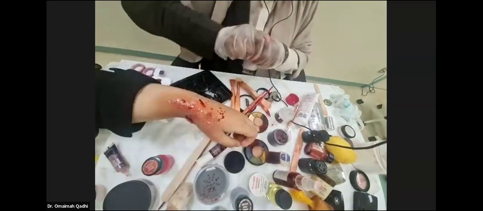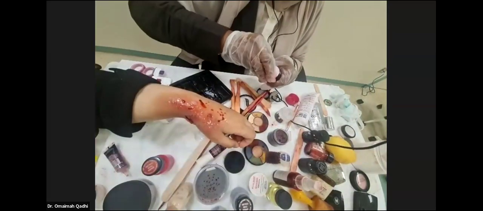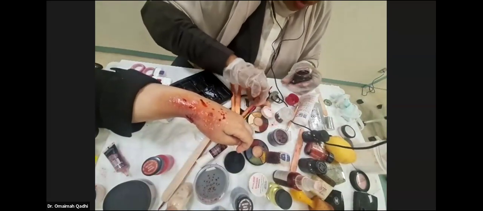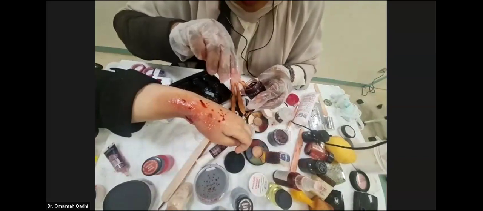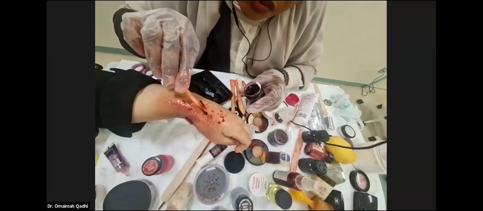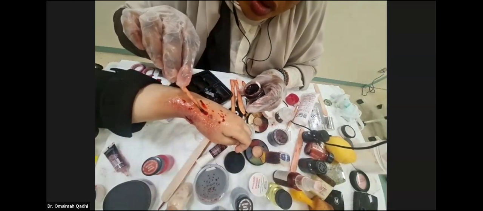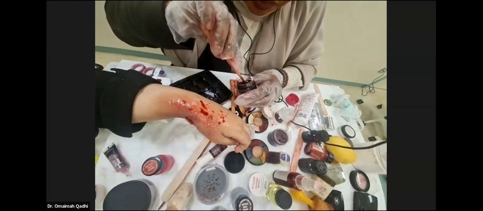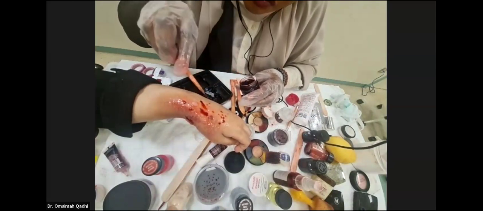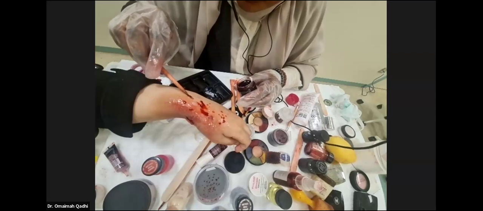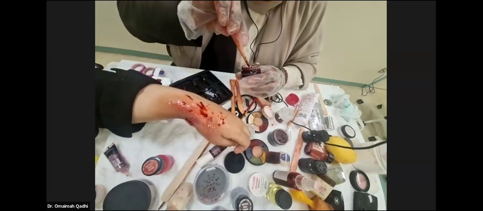Also, I can put more blood clot since it's burnt. We have some areas.